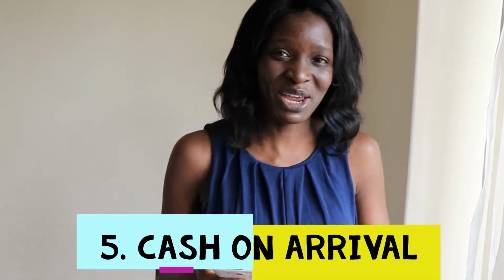Now, the fifth way to get paid for your Airbnb is by cash on arrival. This is basically where your client will book your property and they pay you in cash when they get to your property. The main advantage of accepting cash for your property, obviously number one, is that there are no added fees for receiving money. It's 1,000 bob, it's 1,000 bob. It's not like, let's say if they pay me by PayPal, they pay me 1,000 shillings, but when it hits my account, because I'm charged 2.9% of that, it suddenly reduces. When it's cash, it's the value of that paper.